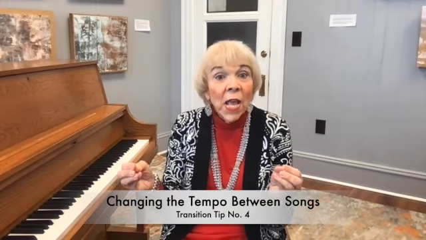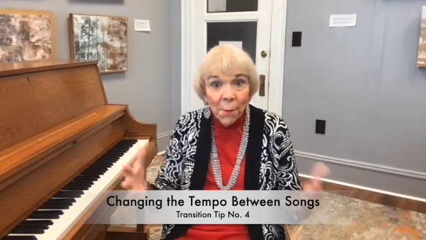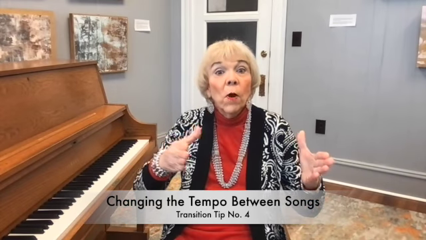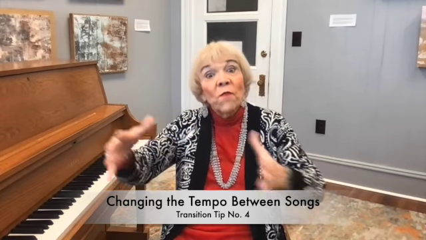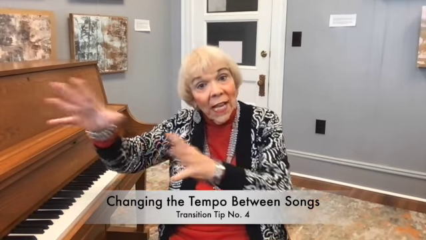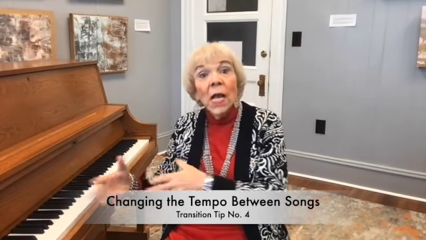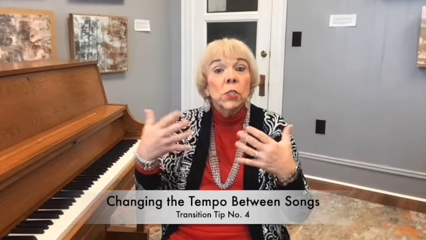When you're playing medleys, something that often comes up is, how do I vary it by playing songs in different tempos? So when you want to go from a slow song to a fast song, that is called accelerando, accelerate. When you want to go from a fast song to a slow song, that's called retard, which means you slow down. So I will show you this with the same song.